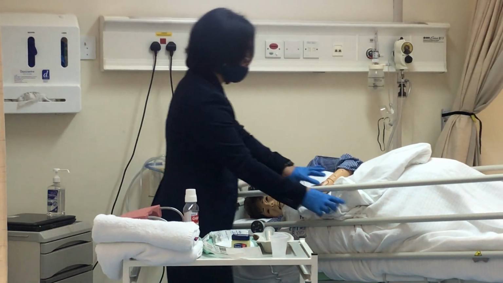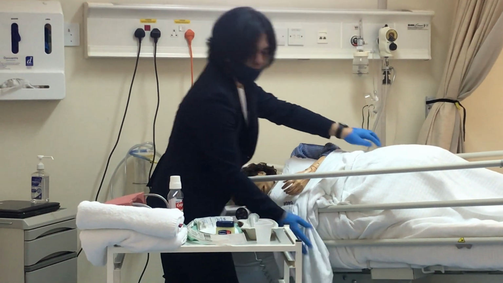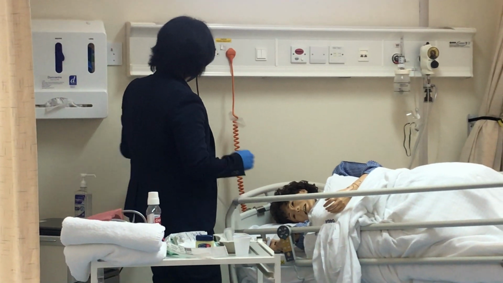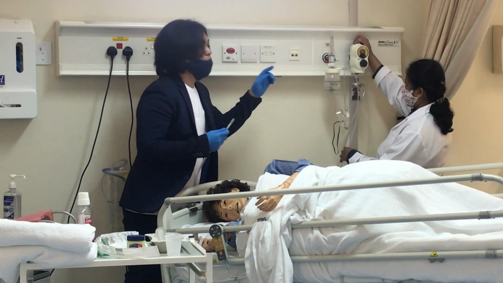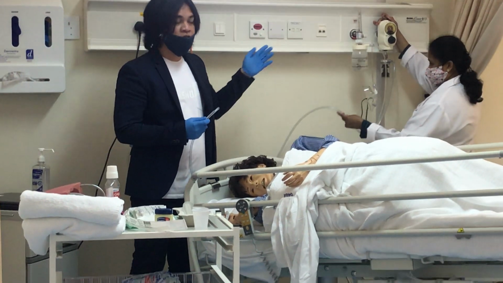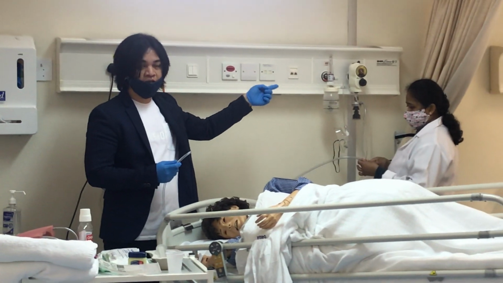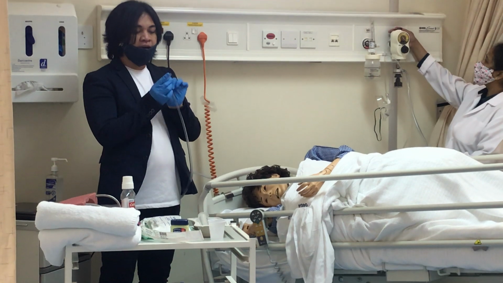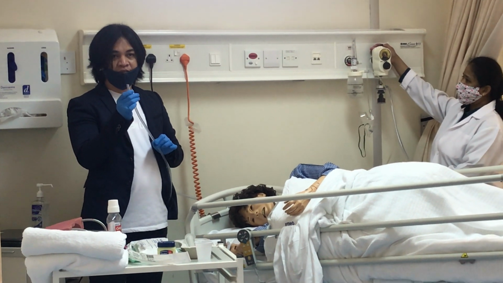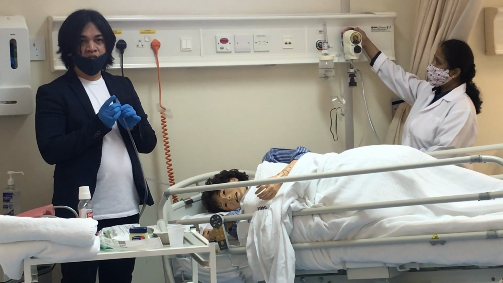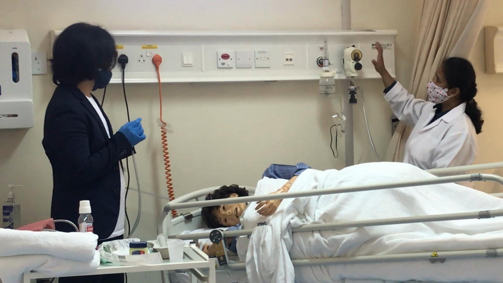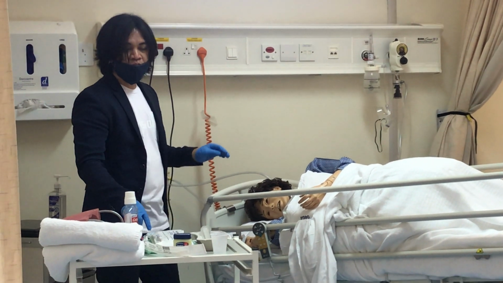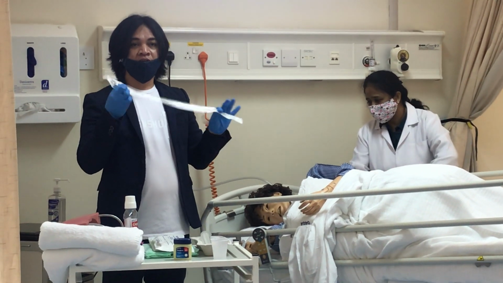Okay. So now, before I do anything, I'm going to check first if my suction is working. It is very important to teach your students how to manipulate the suction, how to turn it on, how to turn it off. Now I'm going to check if it is working by picking up the opposite end of the tube and checking if there is suction. So there's a suction now. Okay, I'll just put it here. Actually, at this point, I can now connect my suction catheter.